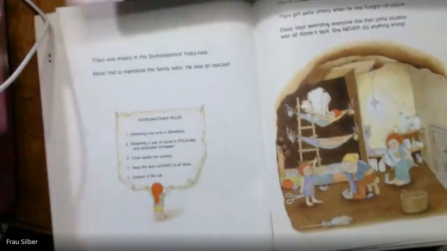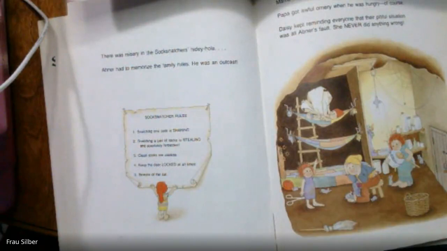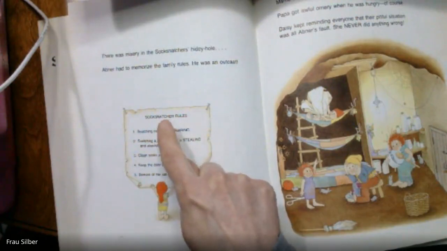There was misery in the sock snatcher's hidey hole. Abner had to memorize the family rules. He was an outcast. Sock snatcher rules.